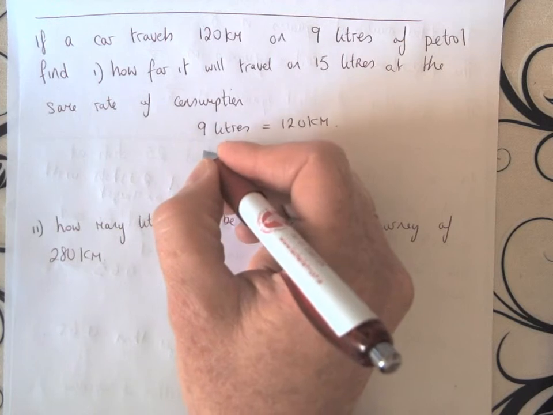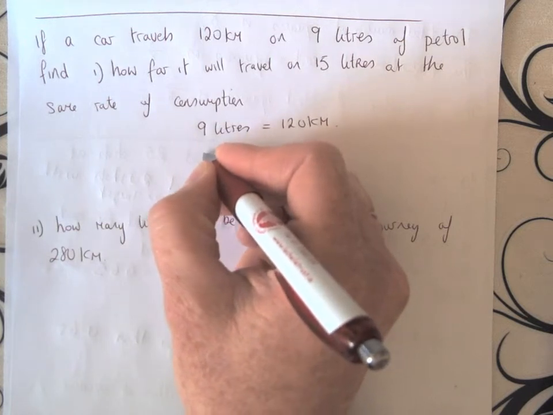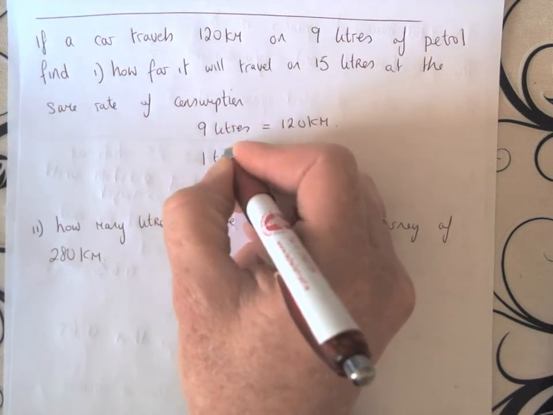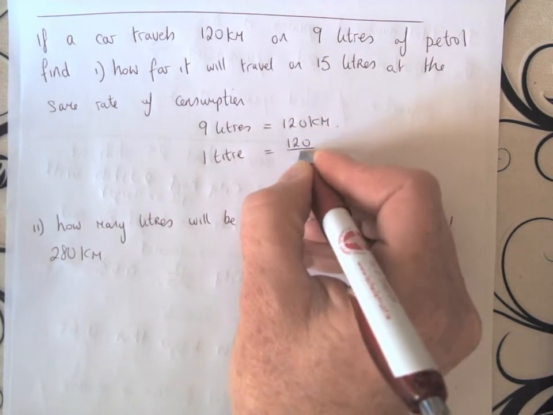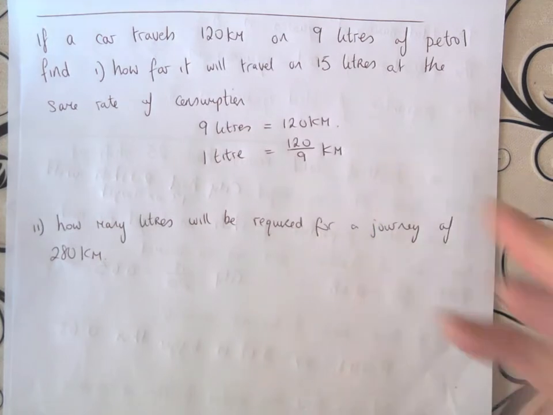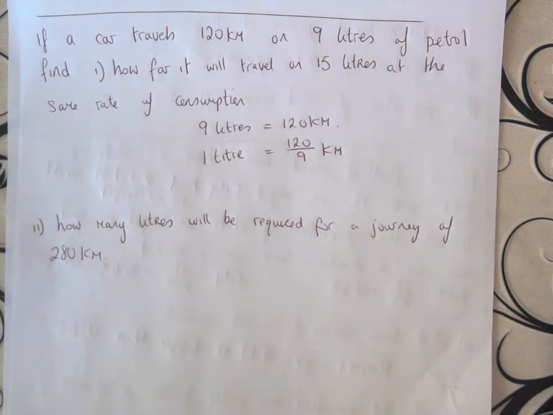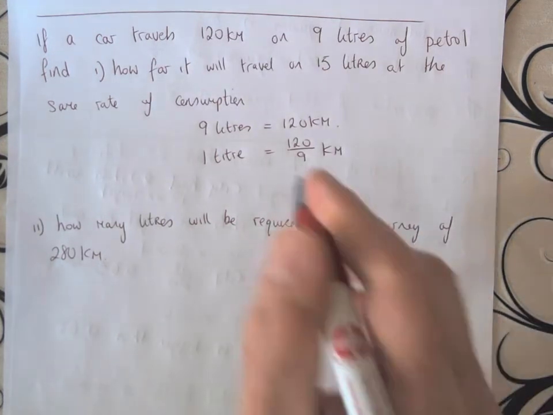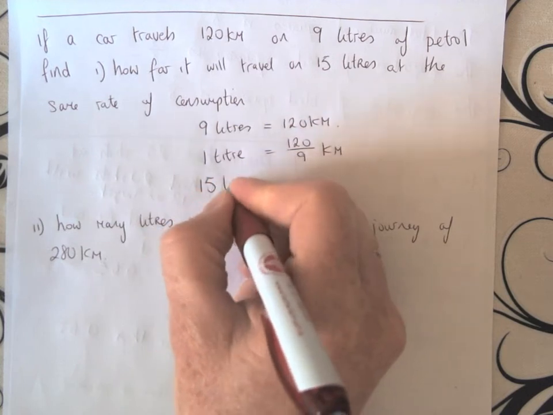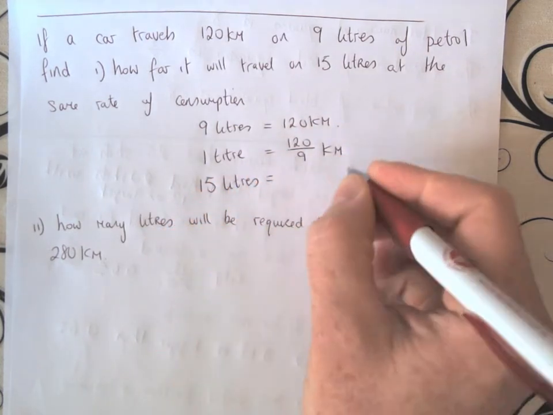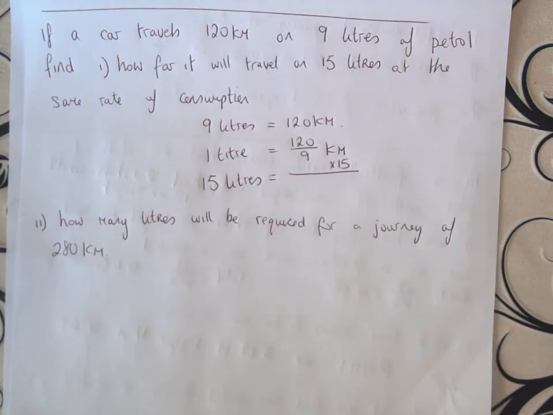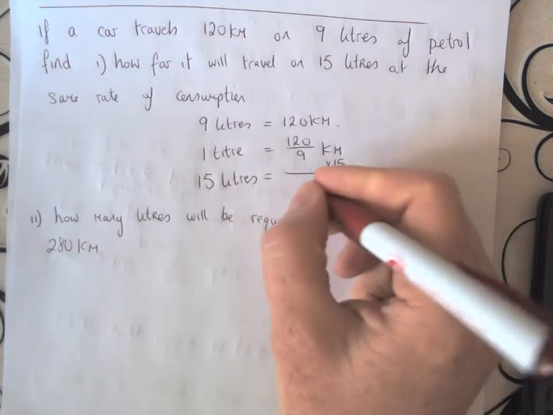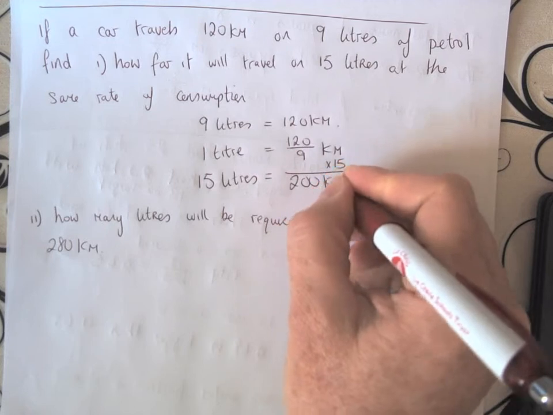It's like with our percentages and sometimes with our decimals. So 1 litre, we divide by 9. And then 15 litres, we multiply by 15. And we get 200 kilometres.